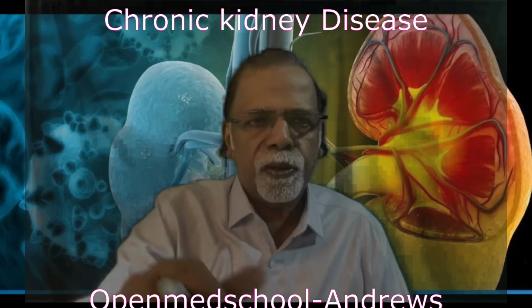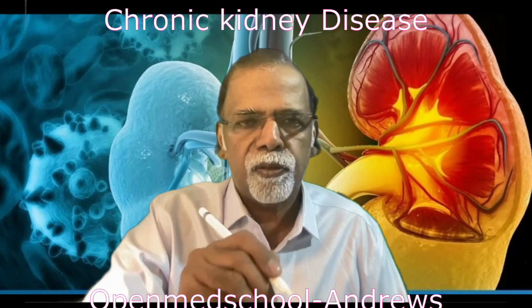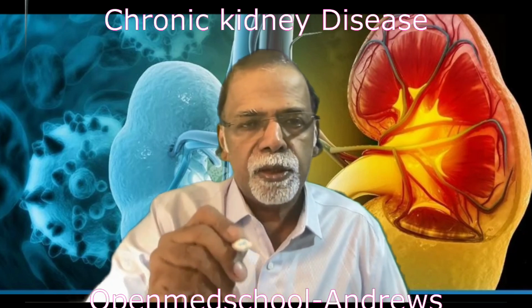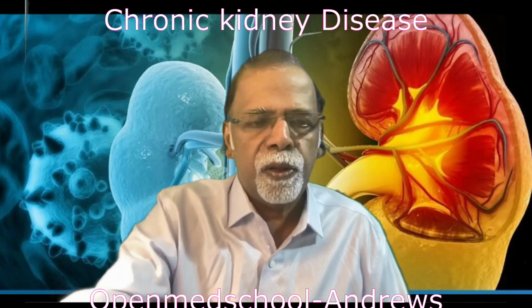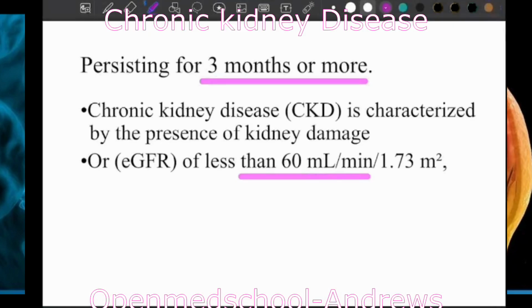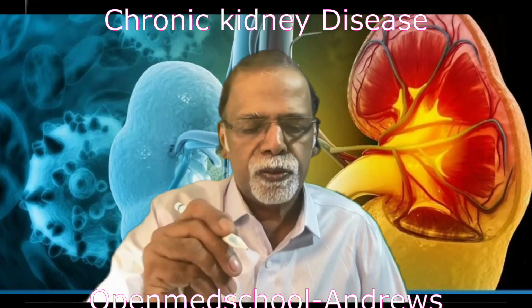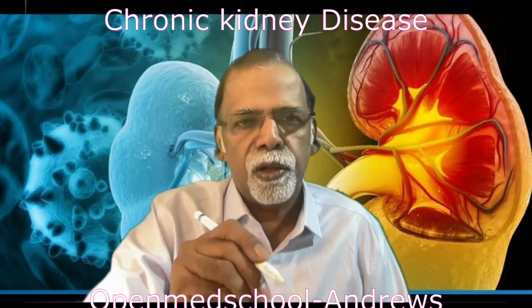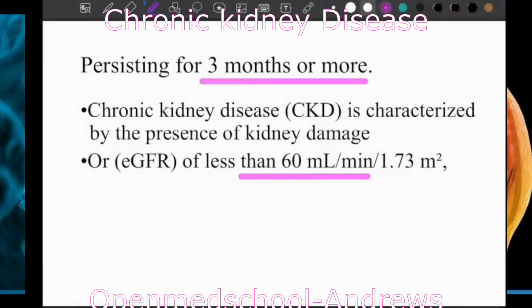Chronic kidney disease, one of the criteria is eGFR, that is estimated glomerular filtration rate, less than 60 ml per minute per 1.73 meter square, and if it is present for 3 months, you can call that the patient has got a CKD. If the eGFR is normal, that is more than 60, there should be evidence of kidney damage. Then only we can call that the patient has got a CKD. Hope this definition is clear. The time duration, 3 months.